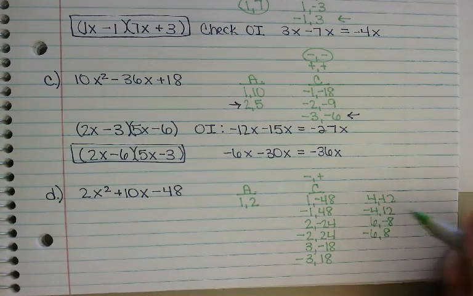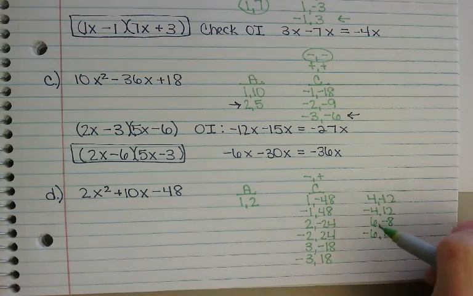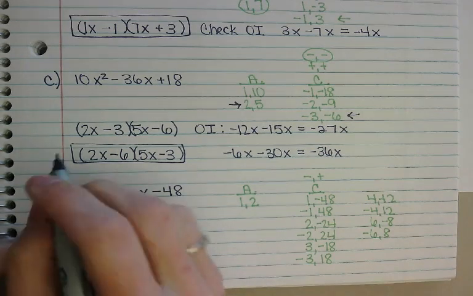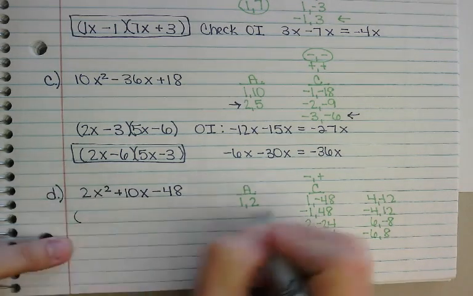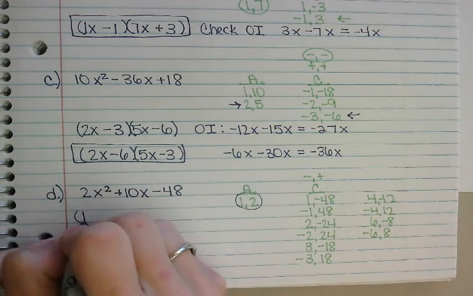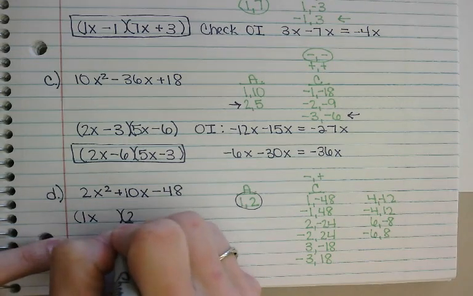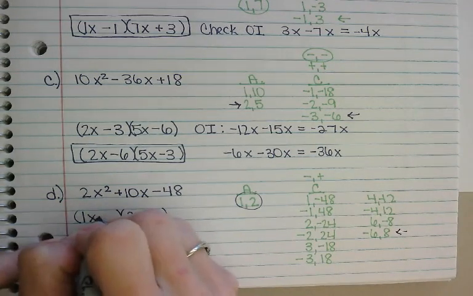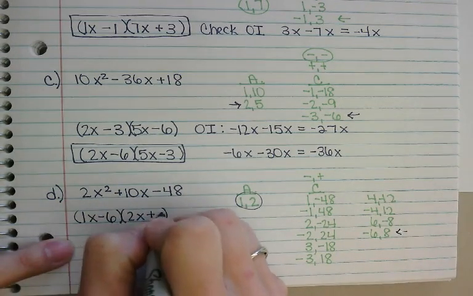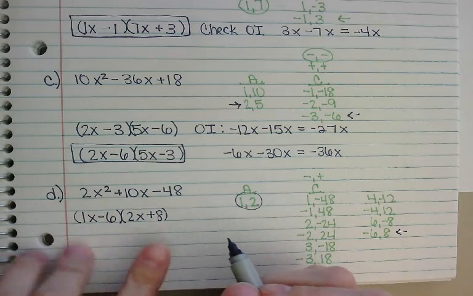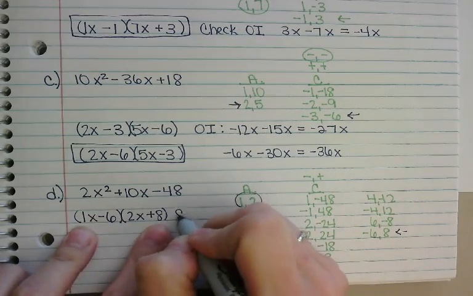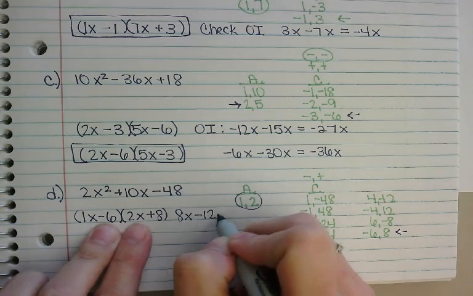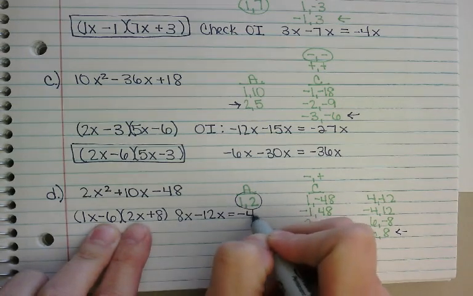Okay, and I told you guys I would recommend starting with the numbers that are closer together. So let's start there. Let's start off, and we have to use the 1 and the 2 for the first distributions. Okay, I'm going to try the negative 6 and the positive 8. Okay, that outer product is going to give me an 8x. That inner product is going to give me a negative 12x, and that adds up to be negative 4x.